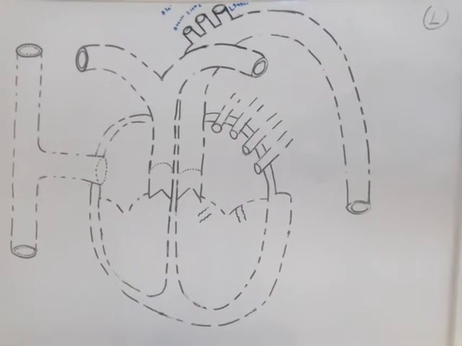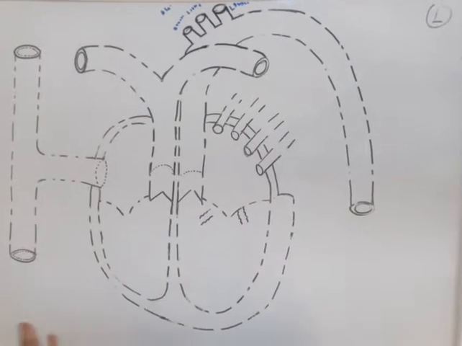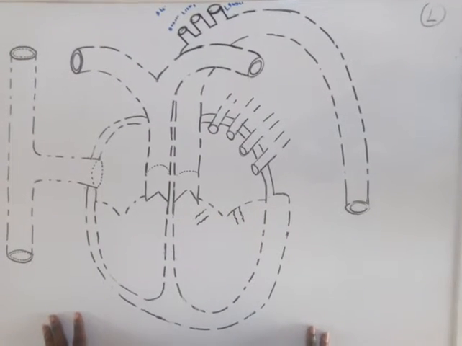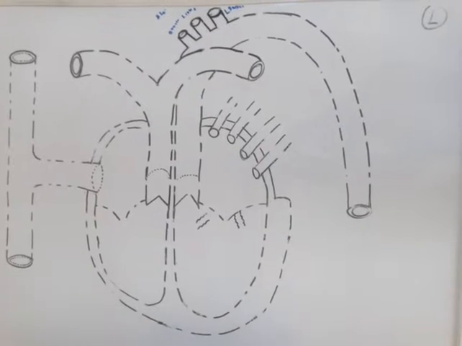Today we are going to look at the heart and the cardiovascular system. A very simple thing to start with is to define the heart.